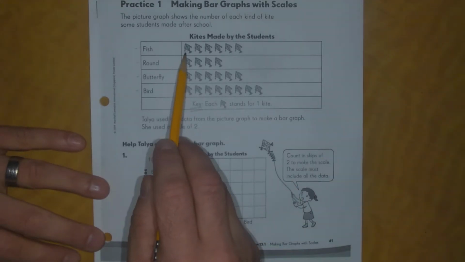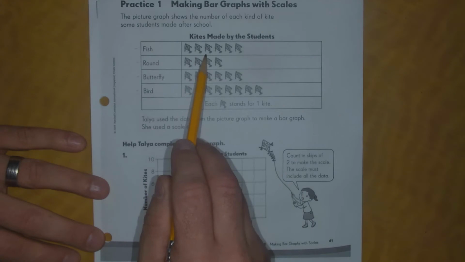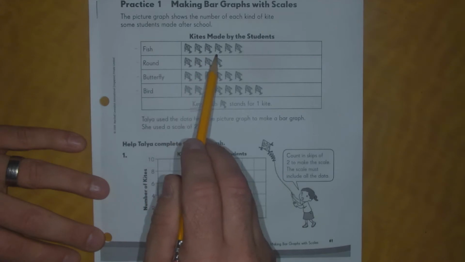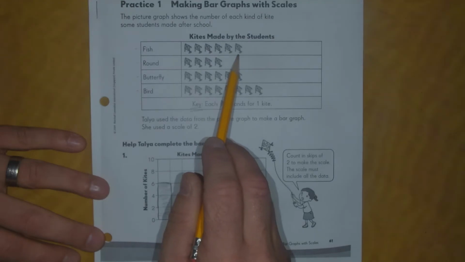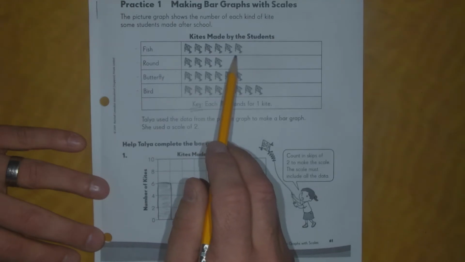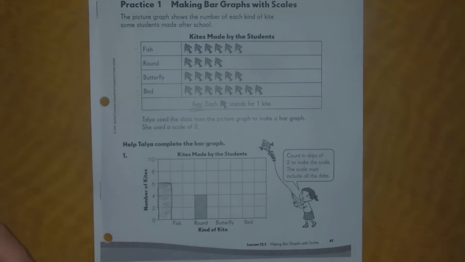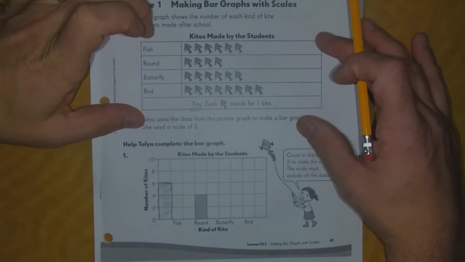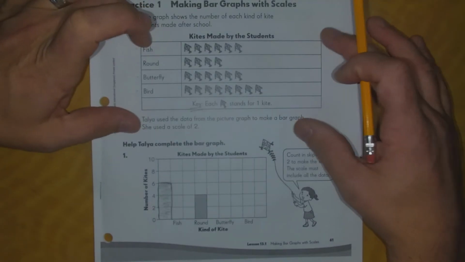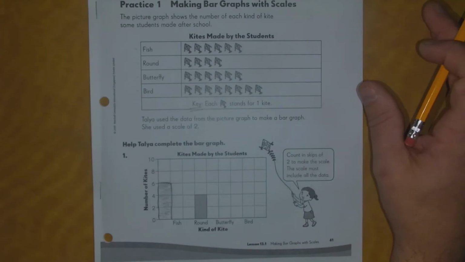Tommy made a fish kite, Alex made a fish kite, Sally made a fish kite, Billy made a fish kite, Olivia made a fish kite, Robbie made a fish kite, and I just listed all those off, you're not going to be able to keep that all in your brain. So we draw pictures of it to sort the information so it's more clear and easy to read. That's exactly what a graph does. Okay, they're designed to make things easier to understand.